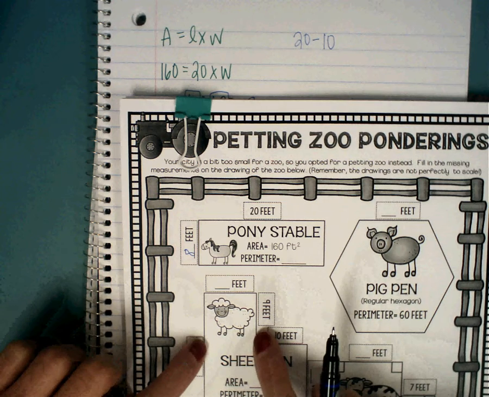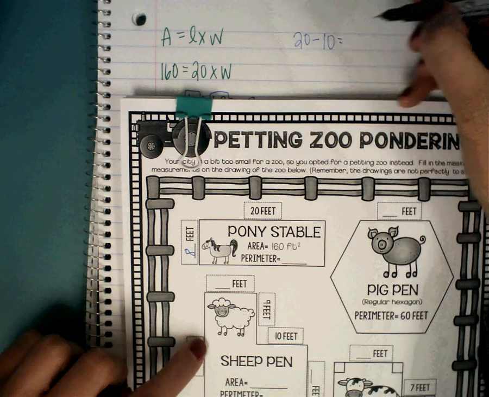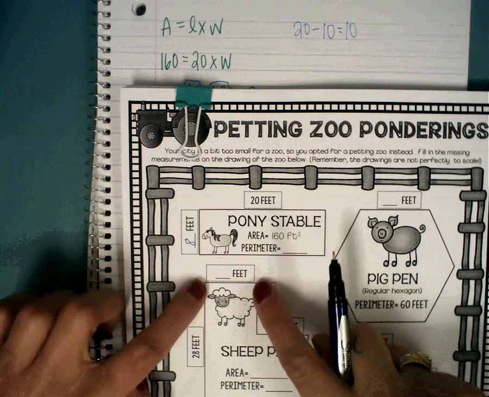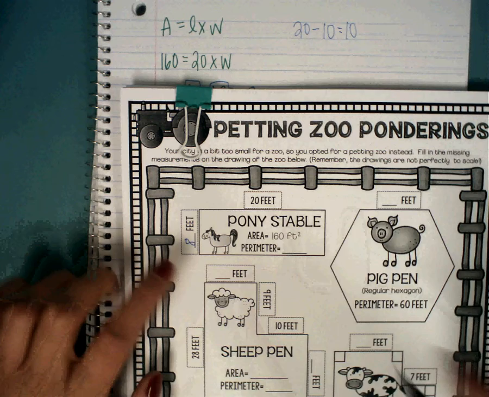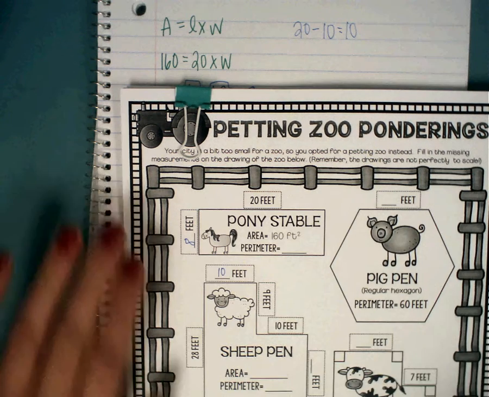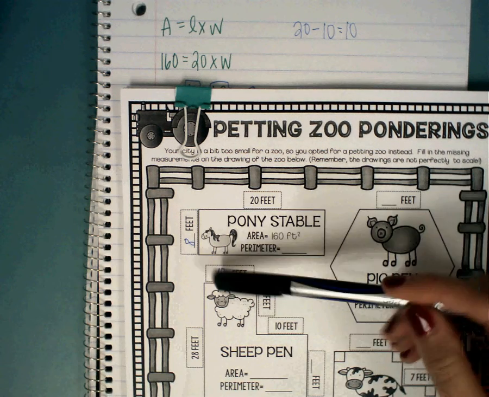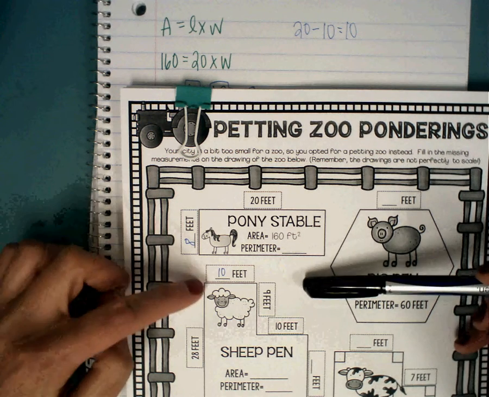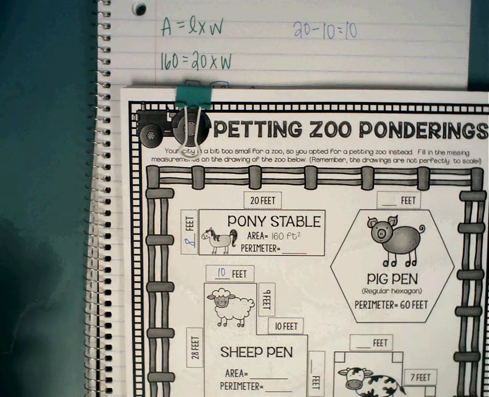Well, what is 20 minus 10? 10. Okay, so that's what this up here will be. This is also 10 feet. Because that means that from here to here should also be 10 in order for this to equal 20, which should be equal to this right here because of the laws of rectangles, right?